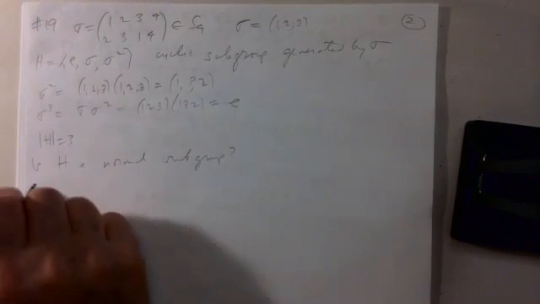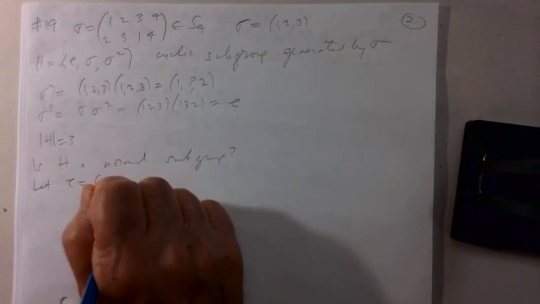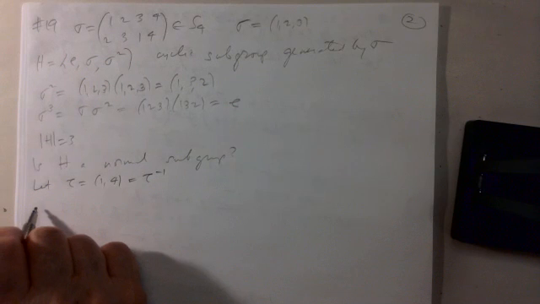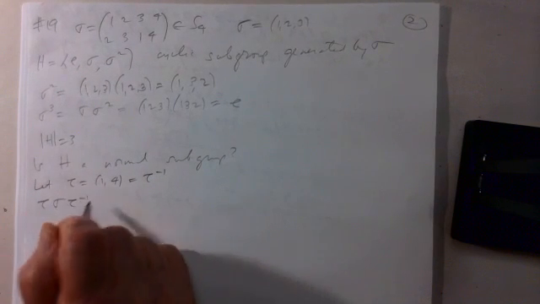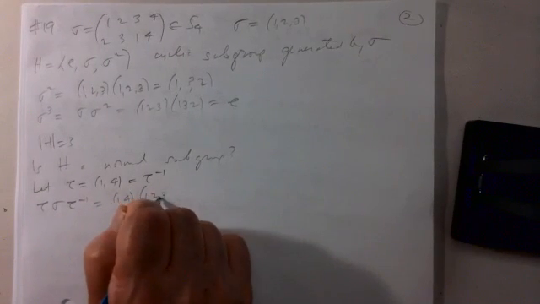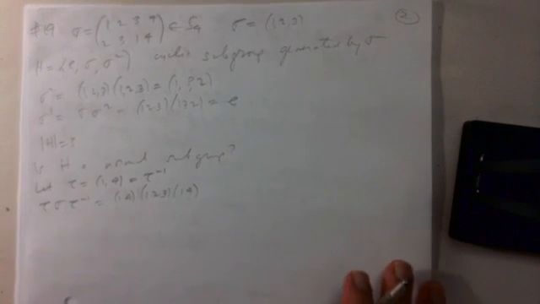So let's, for example, let tau be the transposition (1 4). For a transposition, the inverse is equal to itself. So let's try to compute tau sigma tau inverse, which is (1 4)(1 2 3)(1 4).